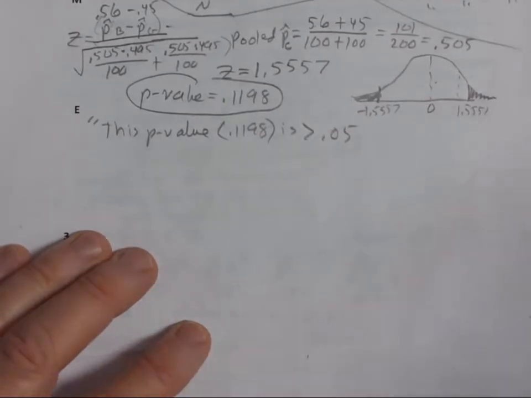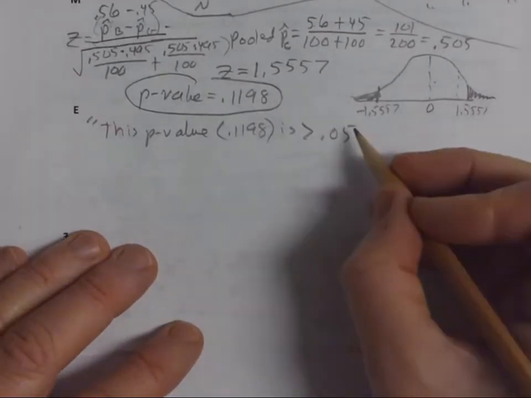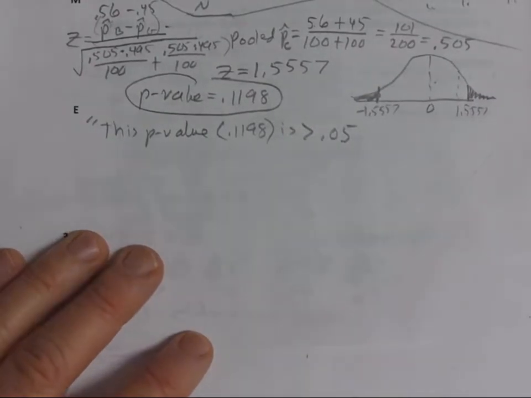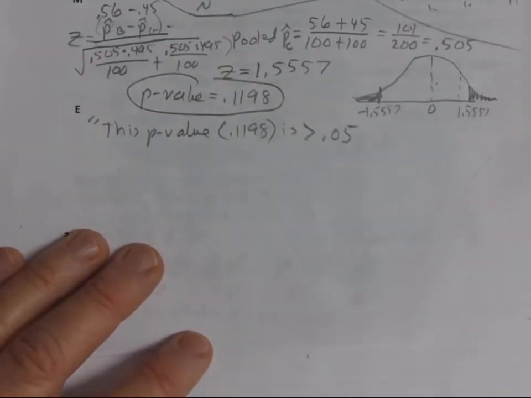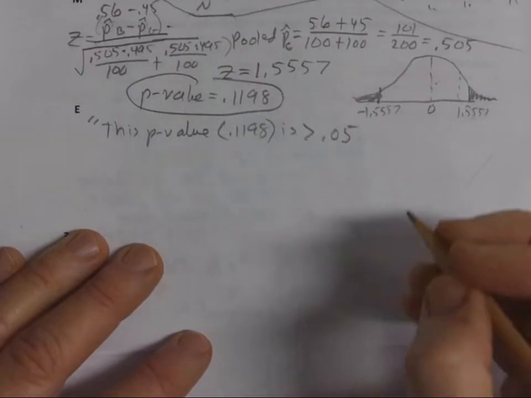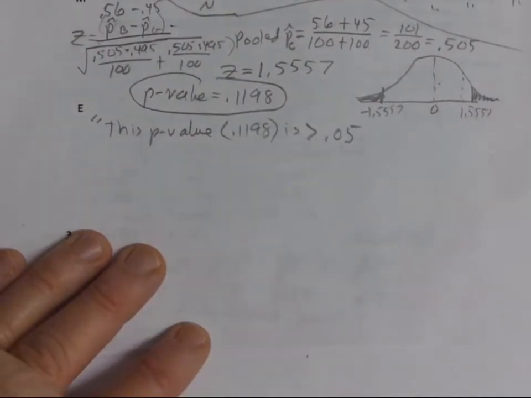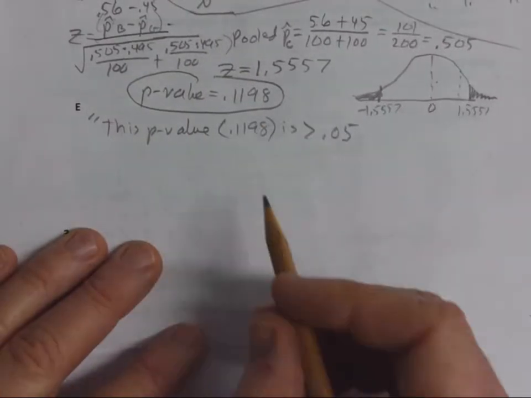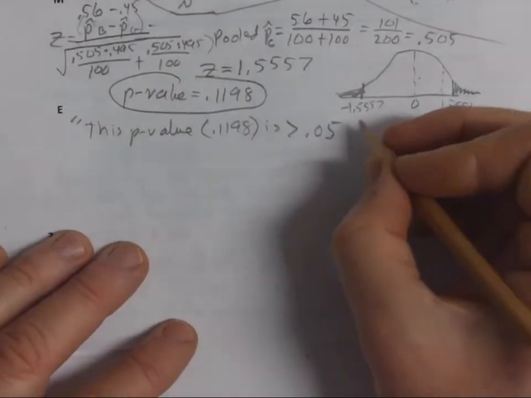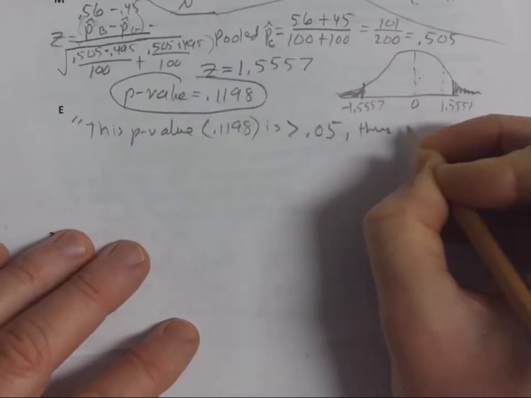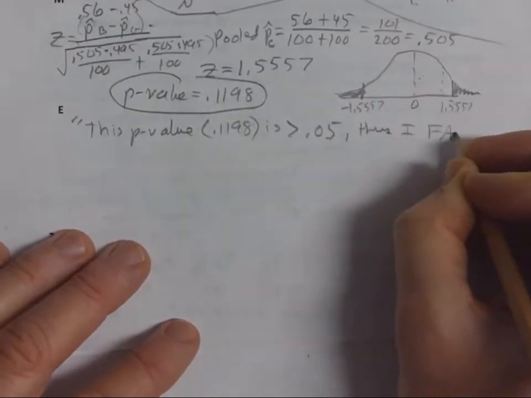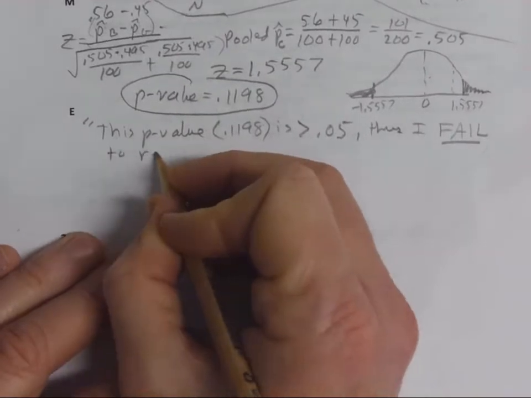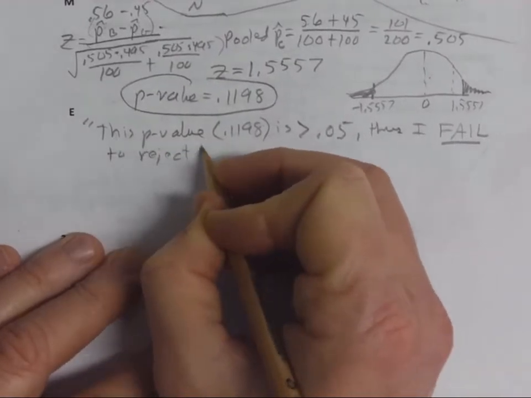And once again, alpha is not set in this problem, so we're using 0.05. But alpha is just the value that if your p-value is below that value, you reject the null. If it's above that value, you fail to reject. Or technically, less than, or greater than or equal to, you fail to reject. But anyway, this p-value is greater than 0.05. Thus, I fail to reject. We never accept. Fail to reject the null hypothesis.